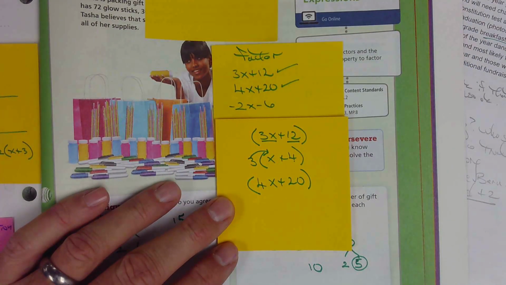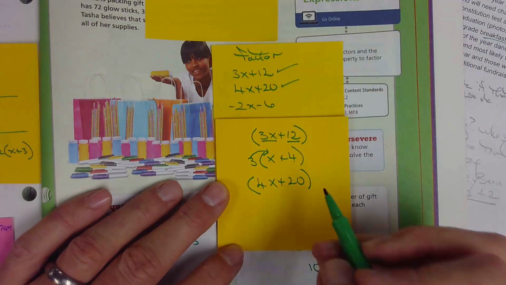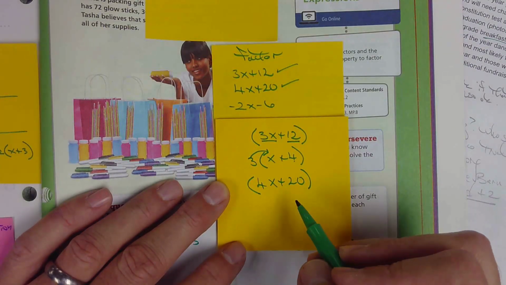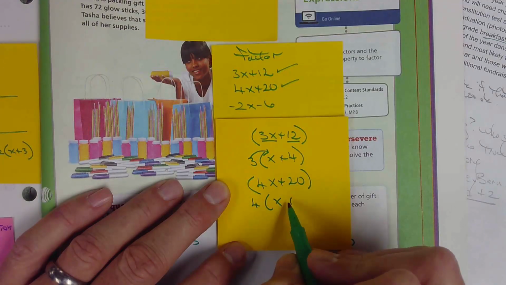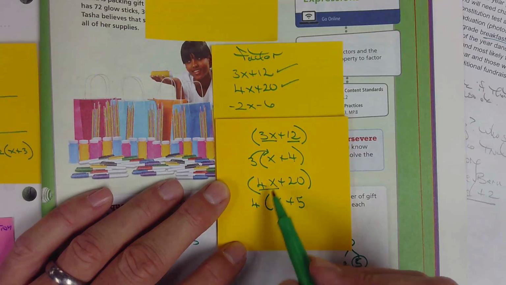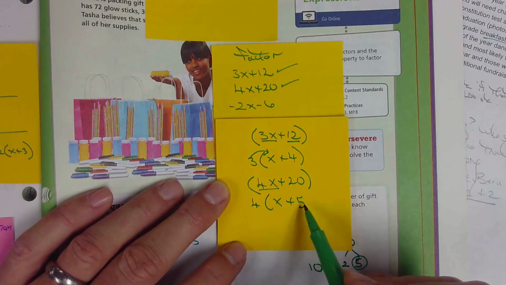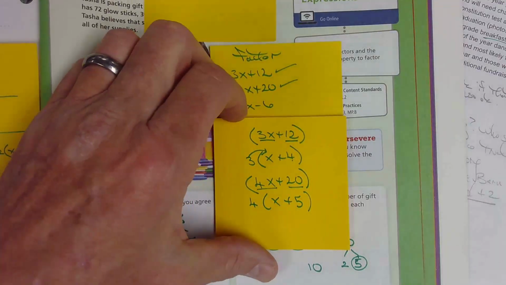How many have it? Raise your hand. Got it. Okay. Mr. Clarkey, what'd you get? 4, and then parentheses, x plus 5. Sure enough. 4 times x is 4x. 4 times 5 is 20. Okay, good job. Put up 100 points.